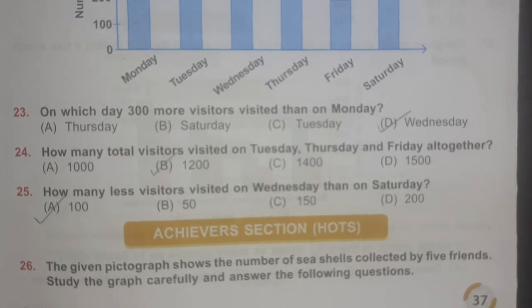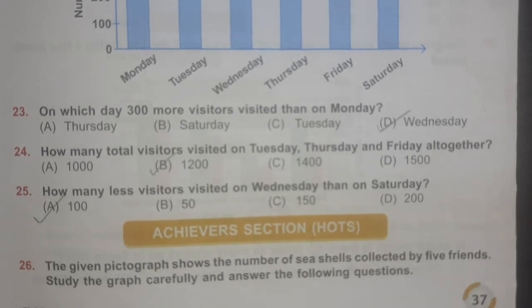Next section, Achievers section, also known as HOTS. Question number 26. The given pictograph shows the number of seashells collected by 5 friends. Study the graph carefully and answer the following questions.